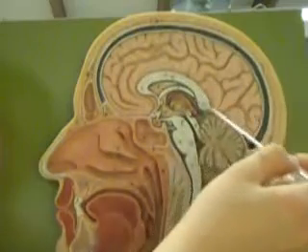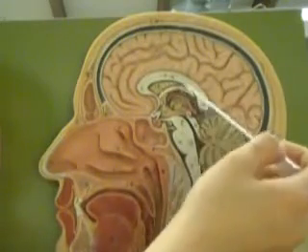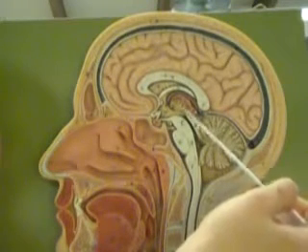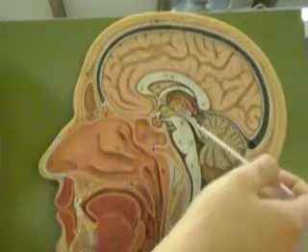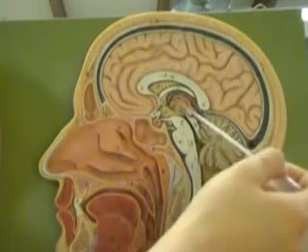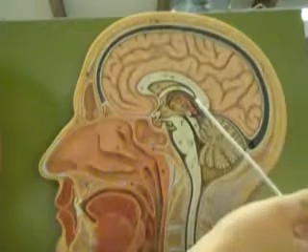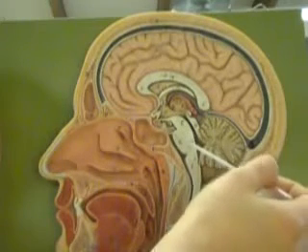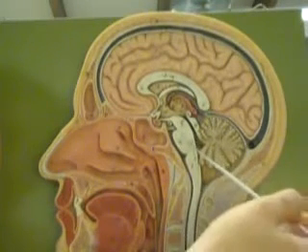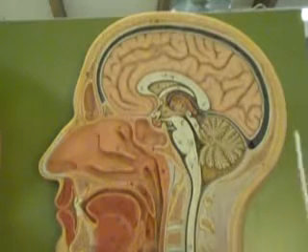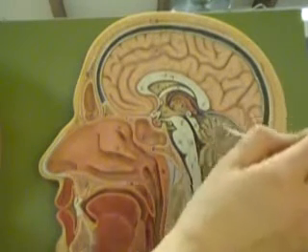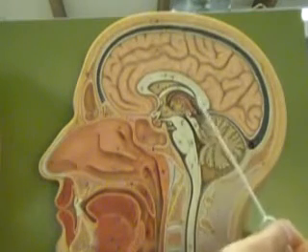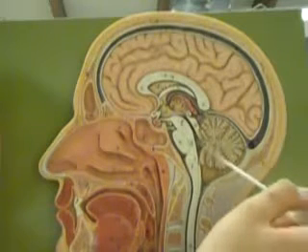We have the corpus callosum, the fornix, choroid plexus, pineal body, posterior commissure, anterior commissure, thalamus, interthalamic adhesion, hypothalamus, optic chiasma, pituitary gland, mammillary body, the pons, medulla oblongata, cerebellum, and arbor vitae. Lateral ventricles, 3rd ventricle, cerebral aqueduct, 4th ventricle.